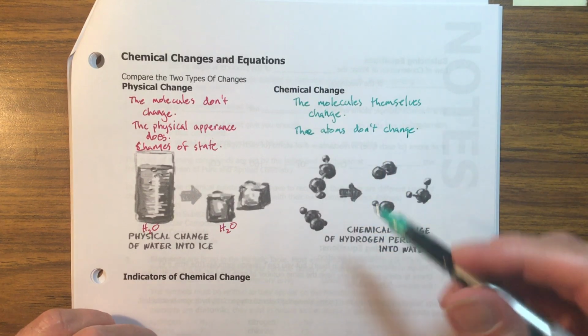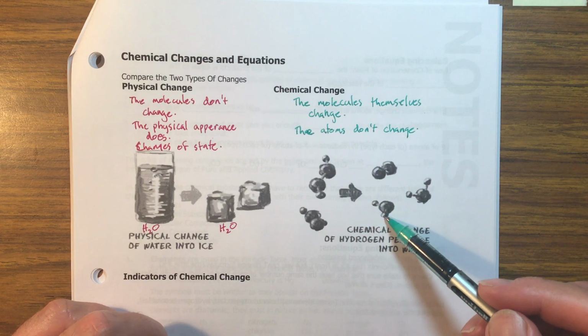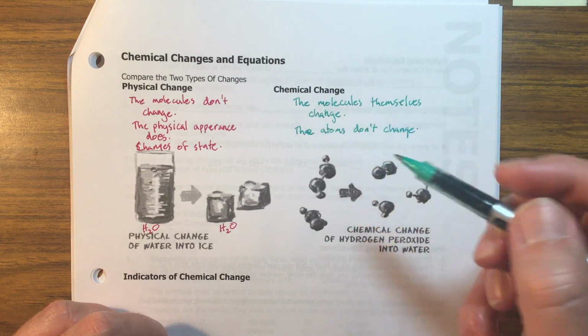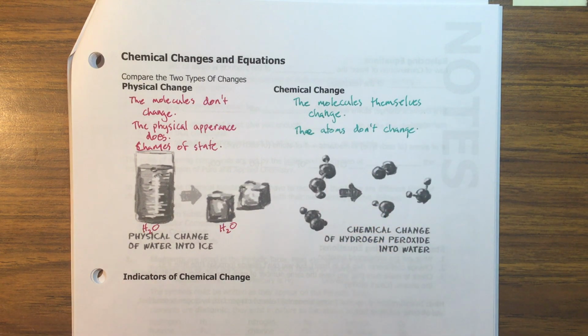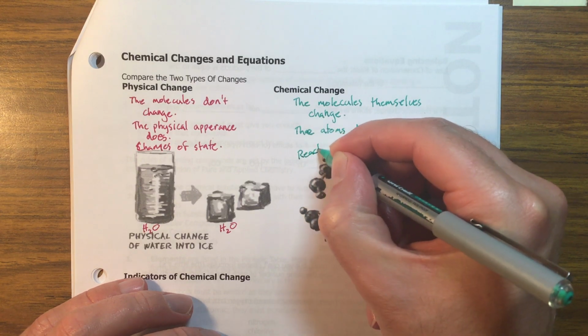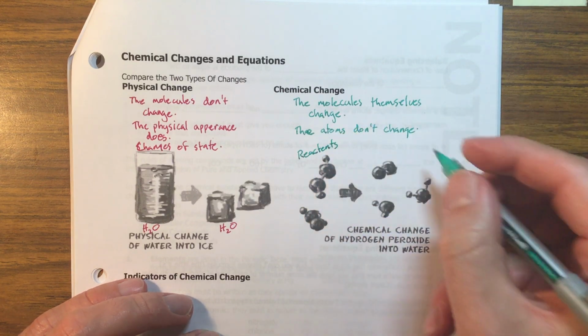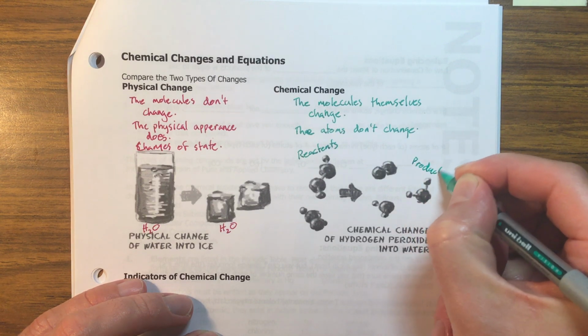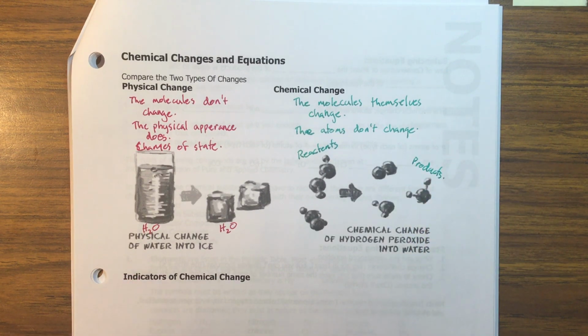What was a hydrogen atom at the start is now a hydrogen atom at the end. So the molecules themselves change. Now, this means we get new substances. We start over here with our reactants, and we come over here and we get our products. And the products are new substances.